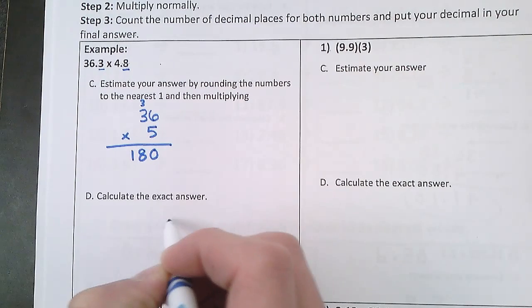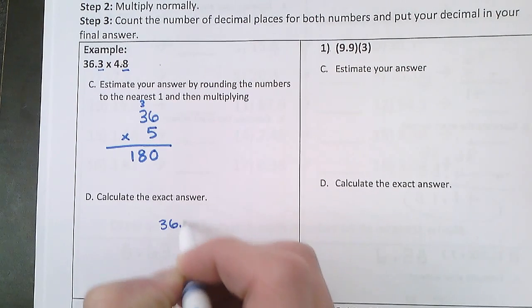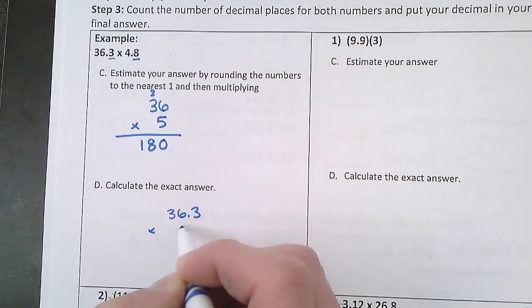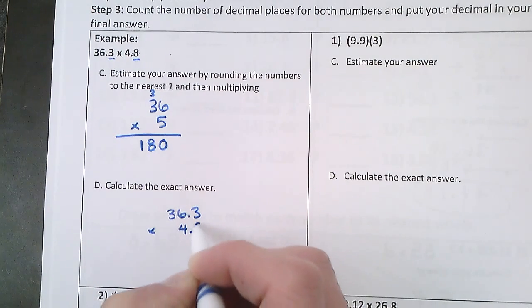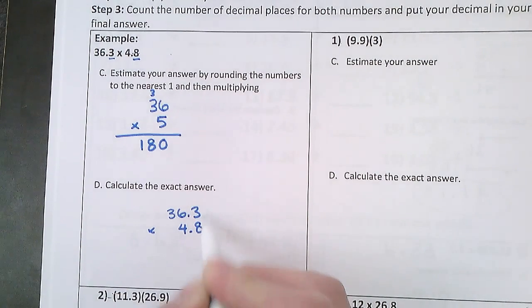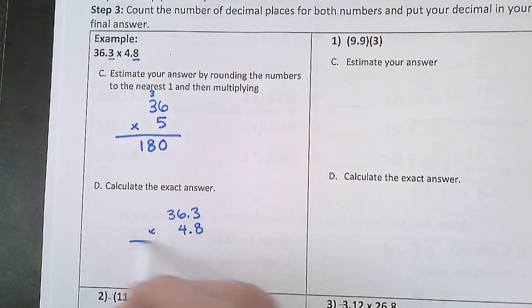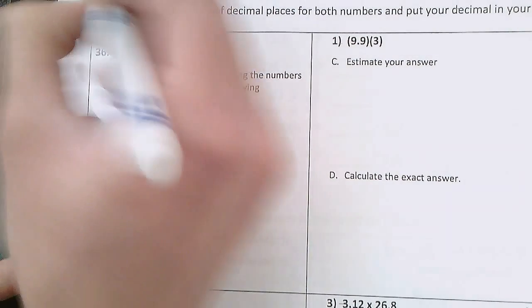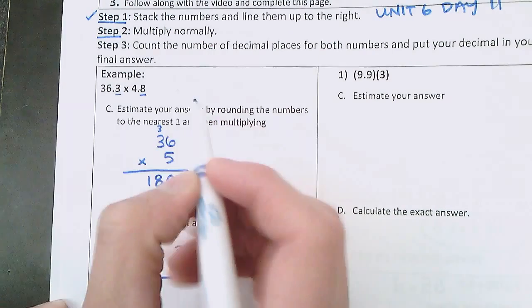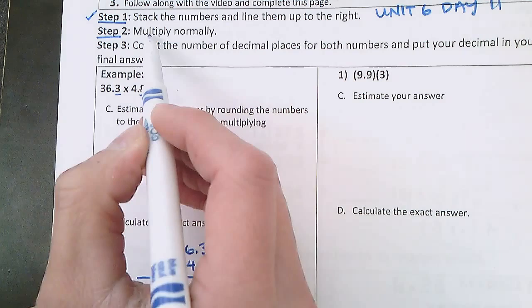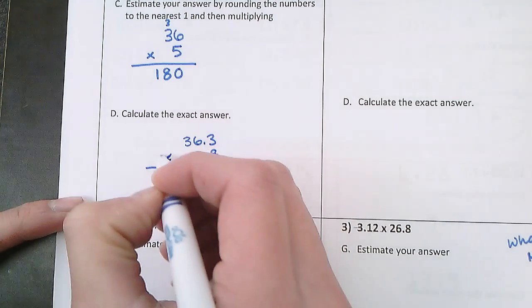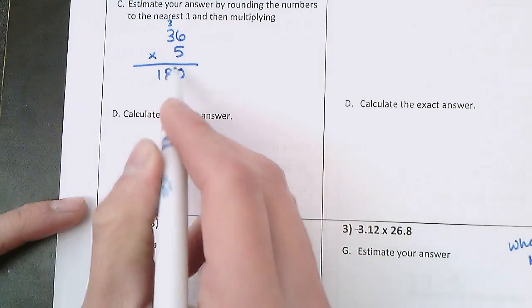So we'll have 36.3 times 4.8. So I want to make sure that everything is lined up on this right side here. There shouldn't be any blank spaces. Okay, so that's step number 1. Step number 2 says multiply normally. So we're going to multiply using the standard algorithm the same way we did up top here.